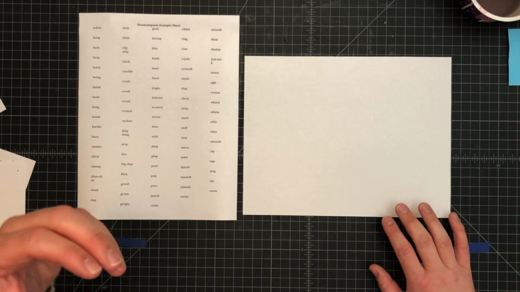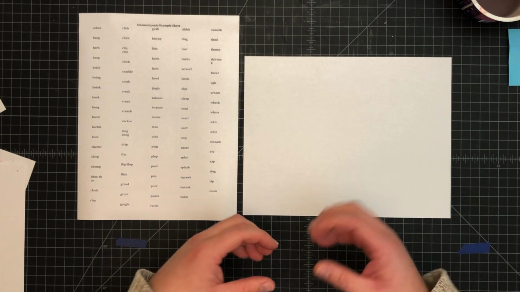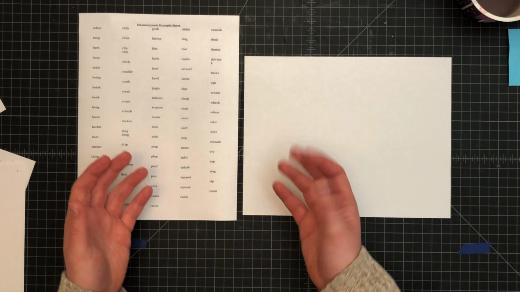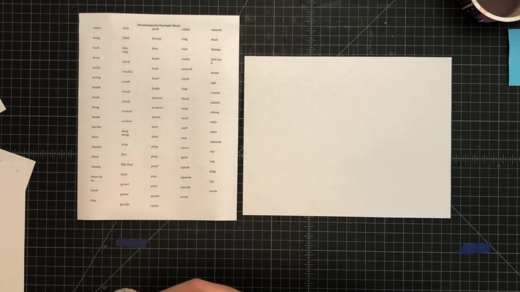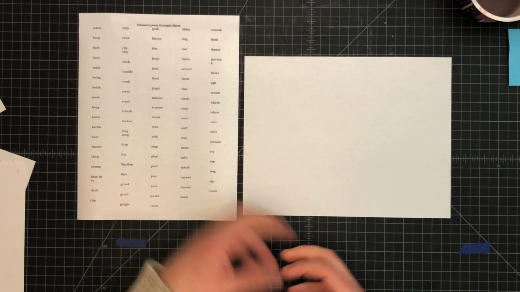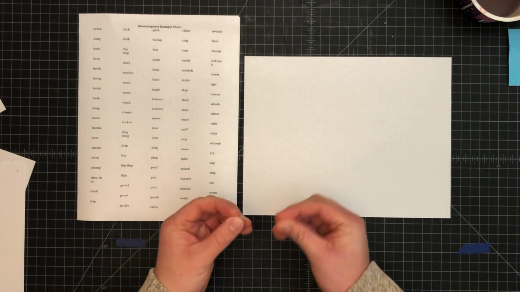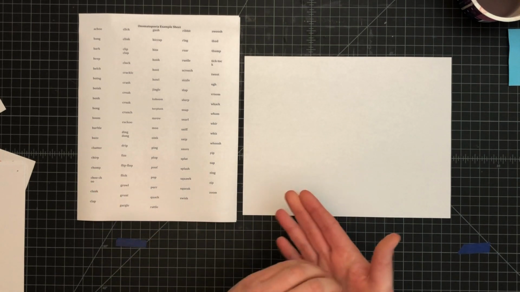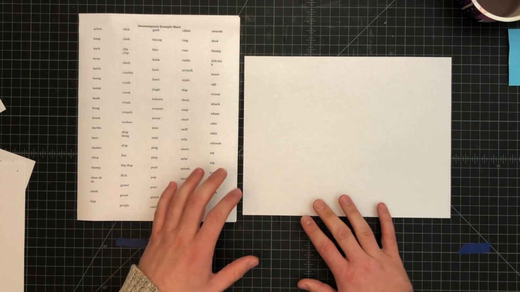Remember, onomatopoeias are our language trying to simulate an actual sound in the real world. Okay, so the word hey is not doing that. That's actually just a word for people. But the word like slurp is similar to how that sound really is. So you need to be careful that you're picking an actual onomatopoeia for your project.